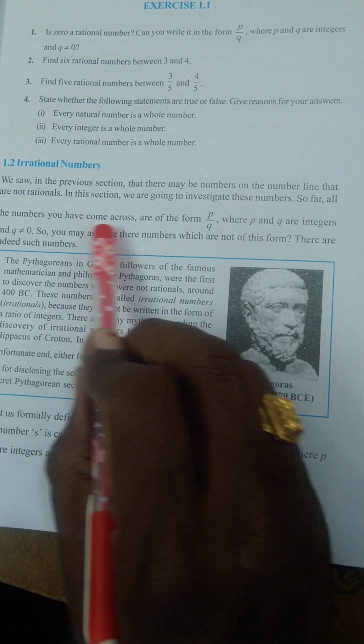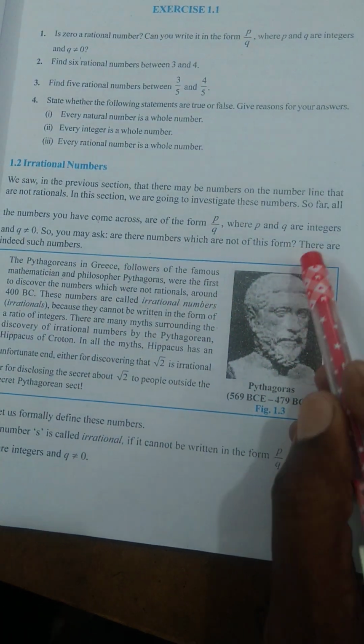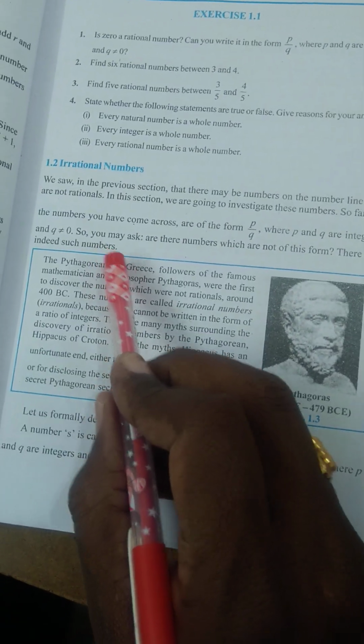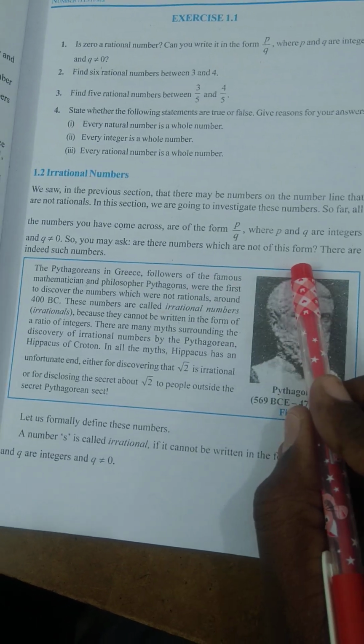So all the numbers we have come across are of the form p by q, where p and q are integers and q is not equal to 0. So you may ask, are there numbers which are not of this form? There are indeed such numbers.